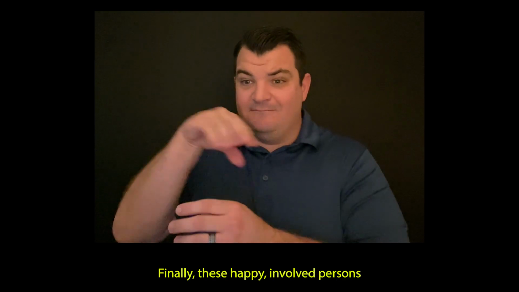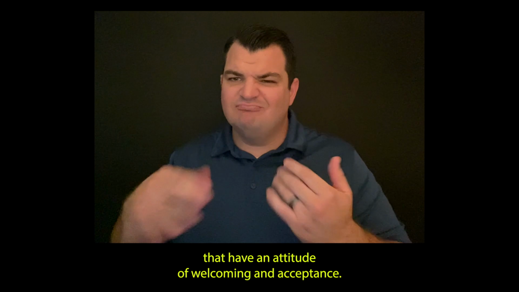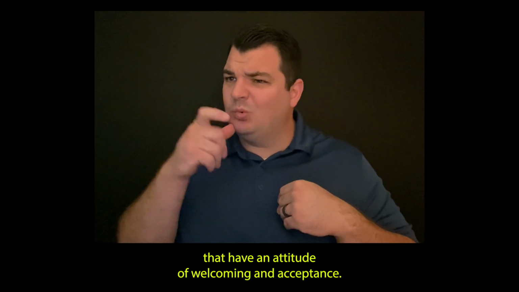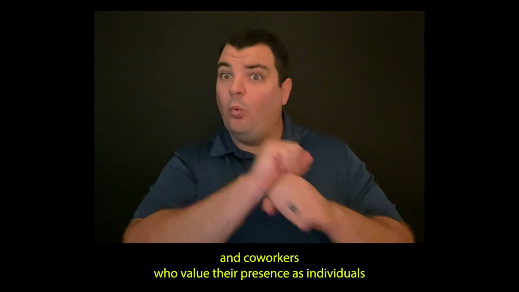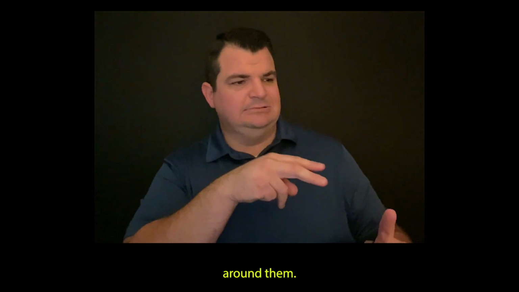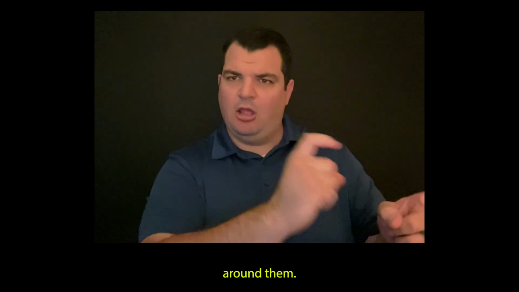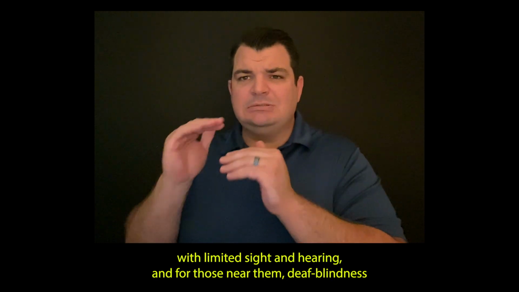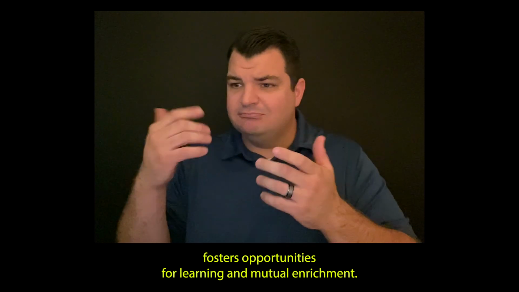Finally, these happy, involved persons who are deafblind live in families, communities, or social groups that have an attitude of welcoming and acceptance. They have friends, relatives, and coworkers who value their presence as individuals with significant contributions to make to the world around them. For these persons with limited sight and hearing, and for those near them, deafblindness fosters opportunities for learning and mutual enrichment.